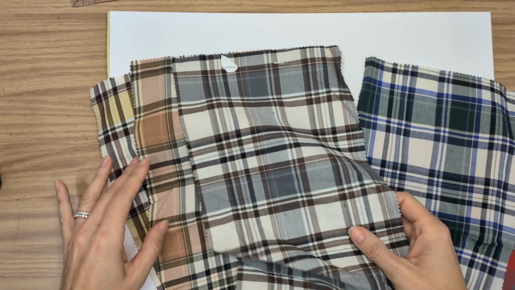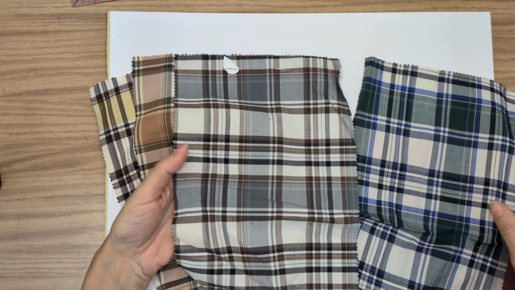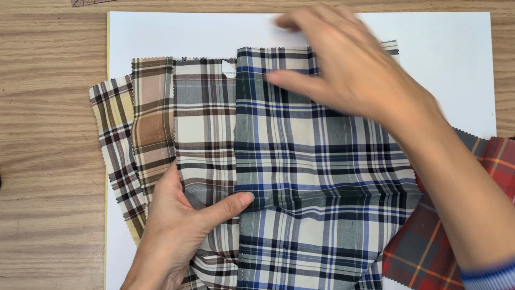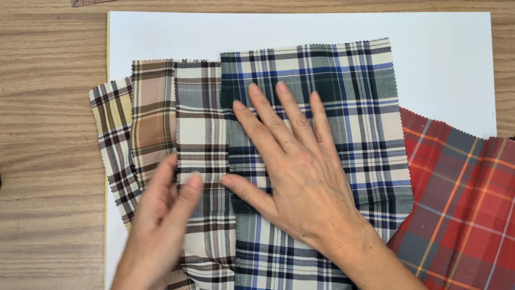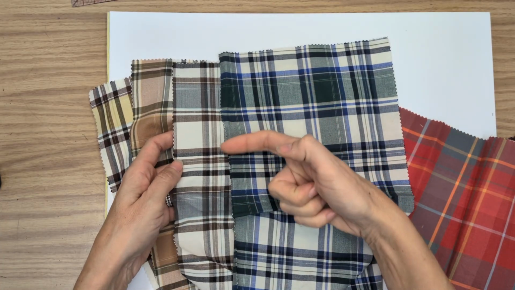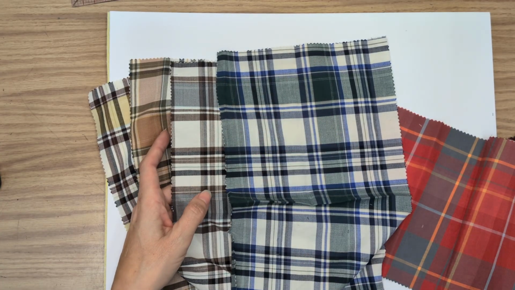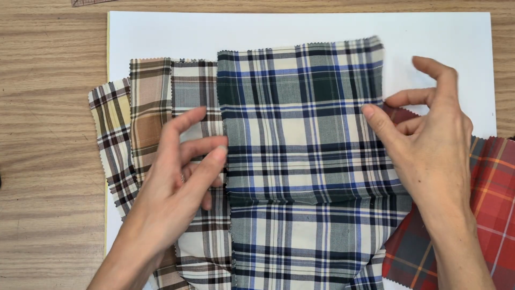So these are the same plaid in multiple colorways. And what I want everybody to notice is that if I put this blue and green one next to the brown one, you can see the stripes size and pattern is identical. The only thing that changes is the colors.